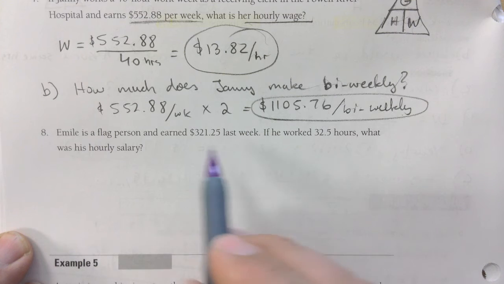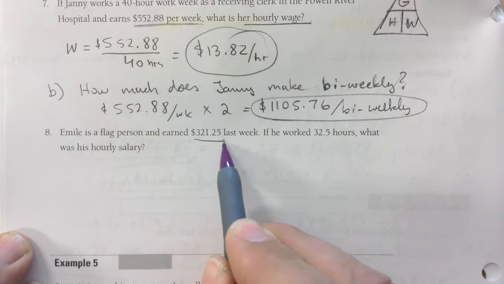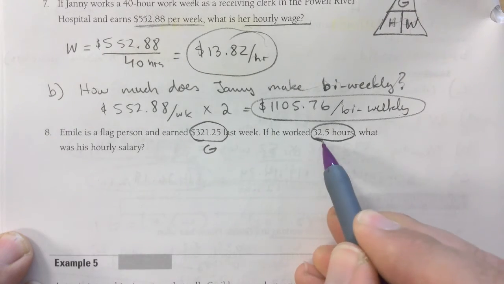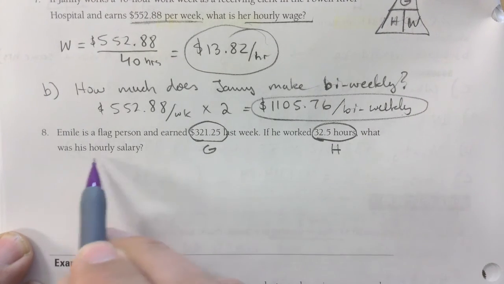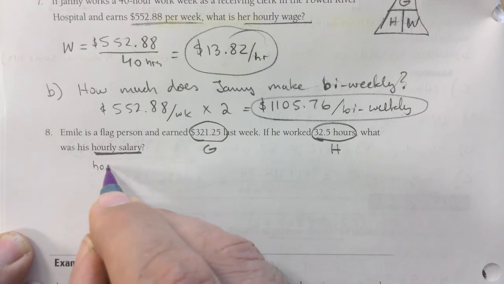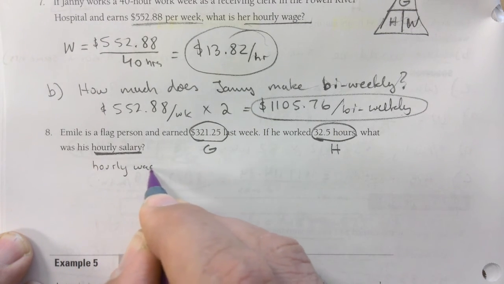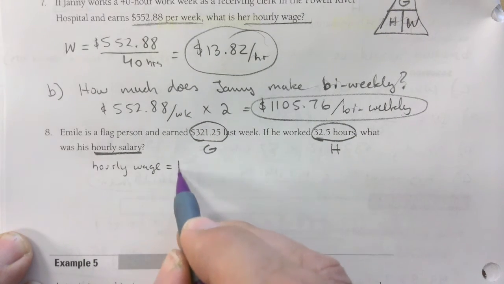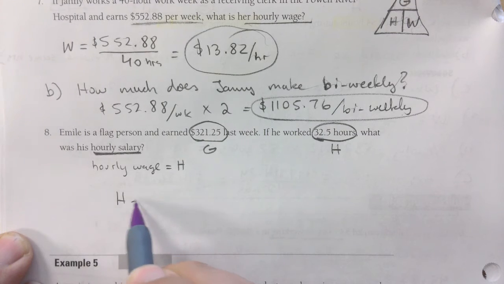Eight, you're making a certain amount, that's your gross pay. You work this many hours, that's H. Hourly salary is the same thing as hourly wage, okay?